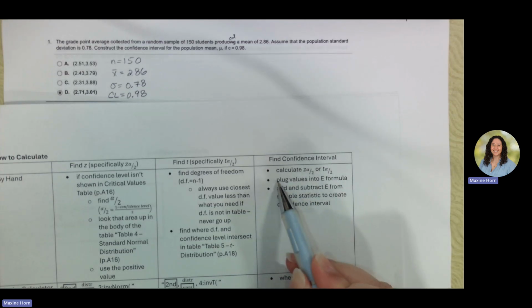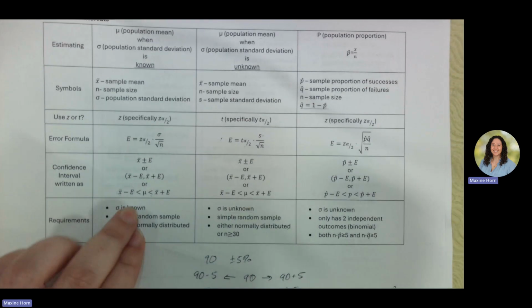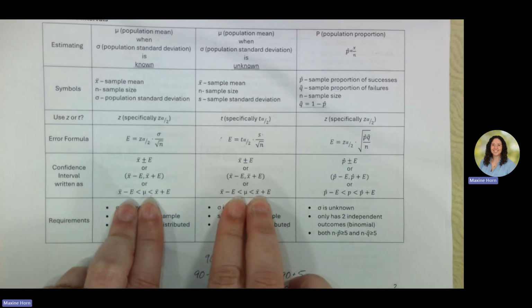When we do it by hand, the first thing we have to do is calculate either the z-score or the t-score, because that is required to plug into our formula to find the error. Once we have the error, we can add and subtract it to create the confidence interval. Because remember, this is what we're trying to create, this interval.